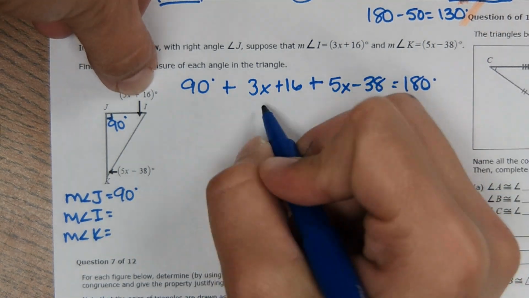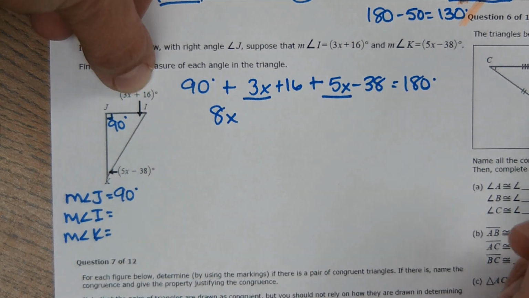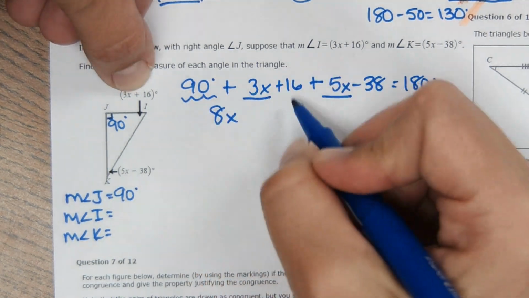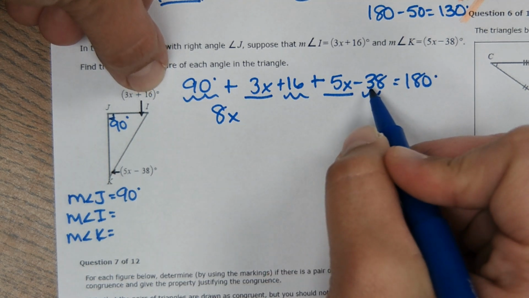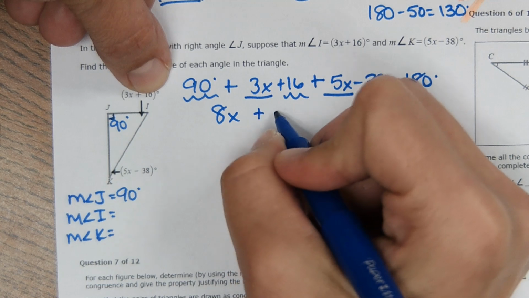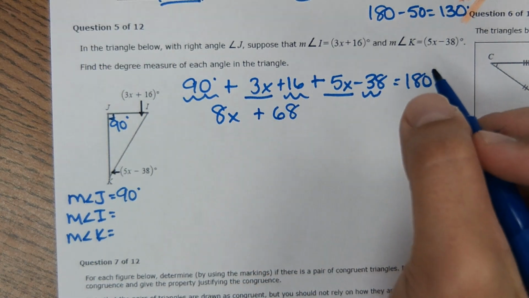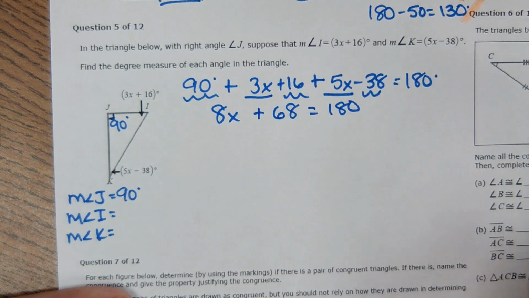To solve this, I'm going to combine like terms, so I get 8x. Then I'm going to add the constants, so 90 plus 16 minus 38 comes out to 68. I didn't do that in my head, I just did it with a calculator last class. Equals 180.